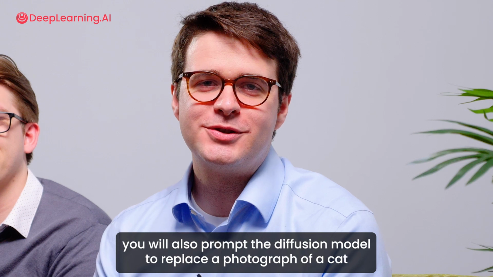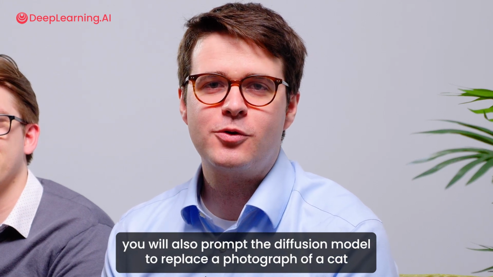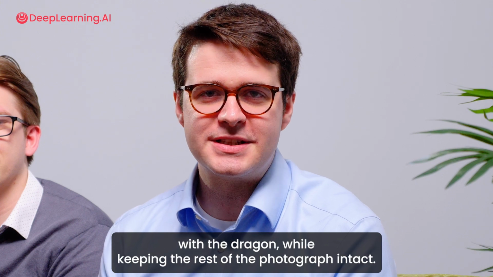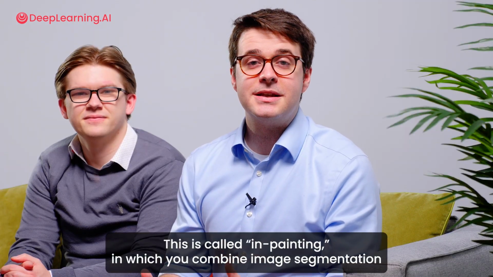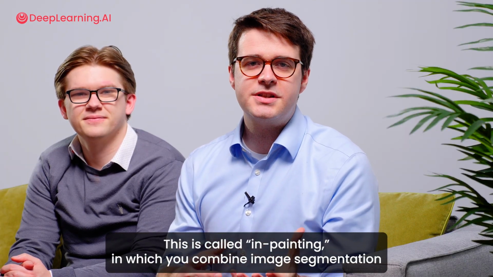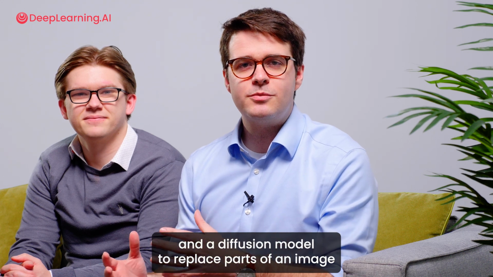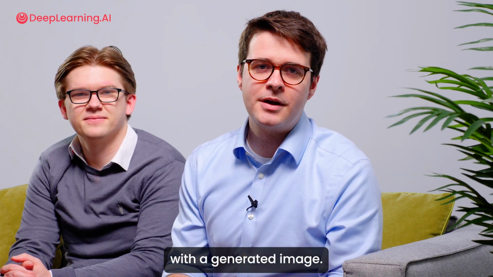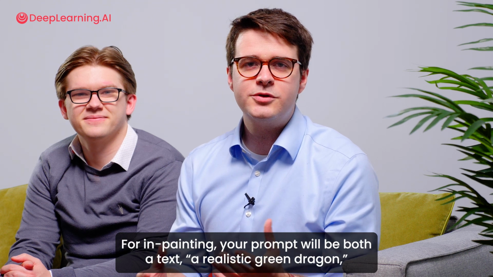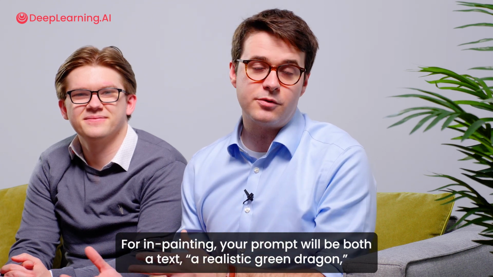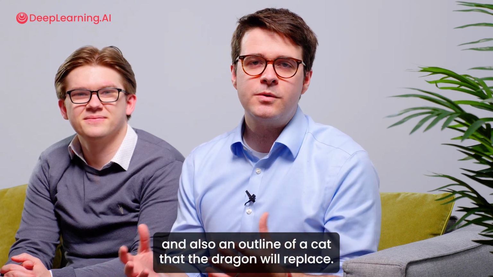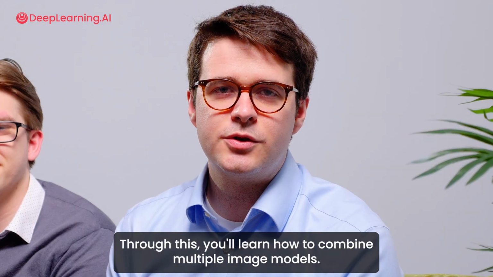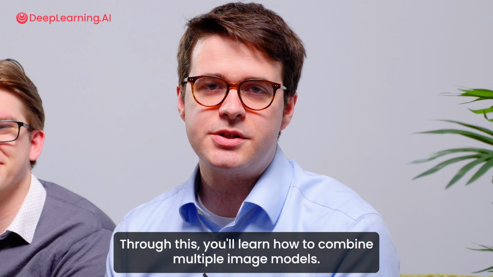You will also prompt the diffusion model to replace a photograph of a cat with a dragon, while keeping the rest of the photograph intact. This is called in-painting, in which you combine image segmentation and a diffusion model to replace parts of an image with a generated image. For in-painting, your prompt will be both a text, a realistic green dragon, and also an outline of a cat that the dragon will replace.